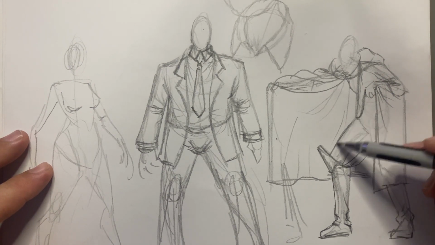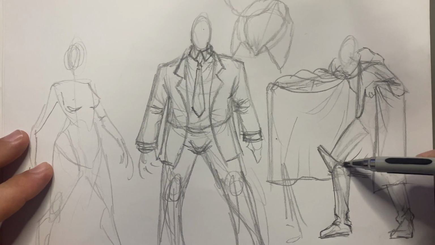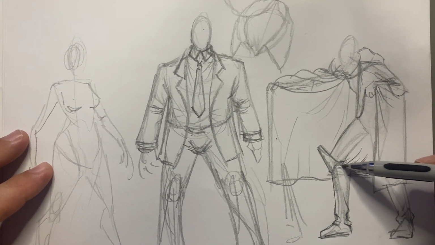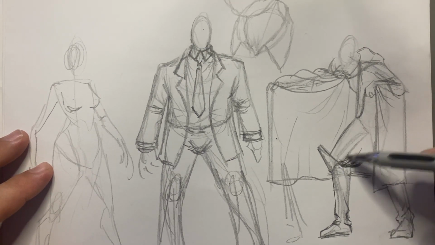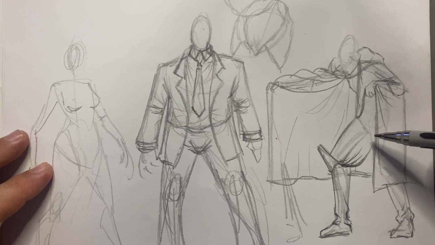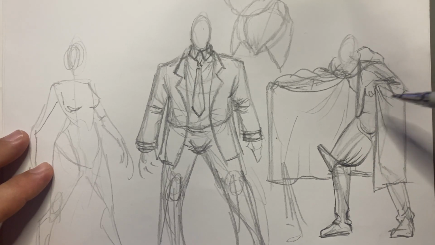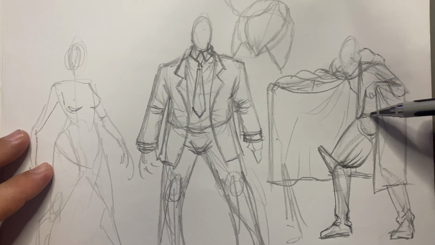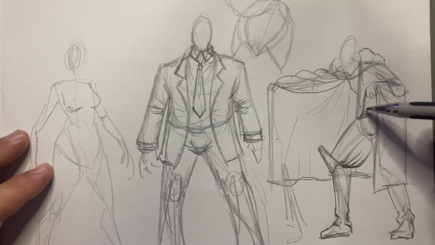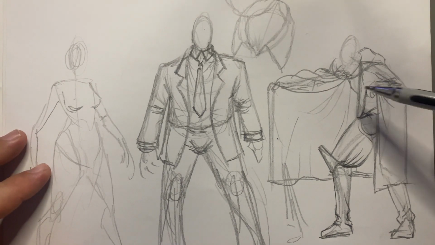So there are no folds over here, but this part hangs a bit low because it's held up by the boot, then it's pulled from it and it creates these lines. And over here, oh, this part is okay.